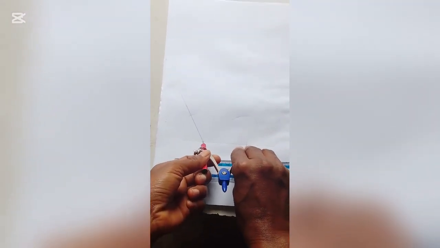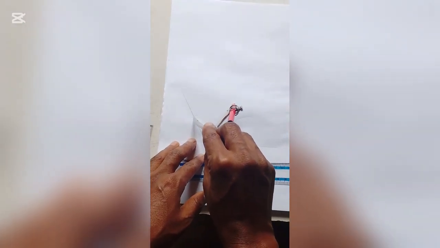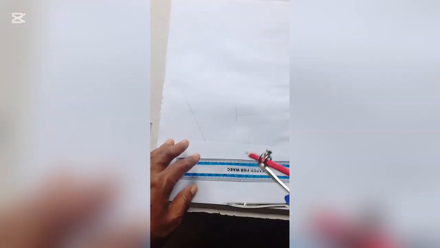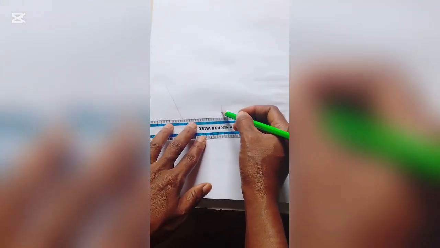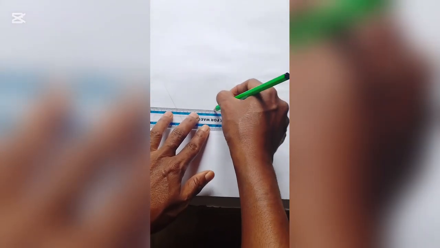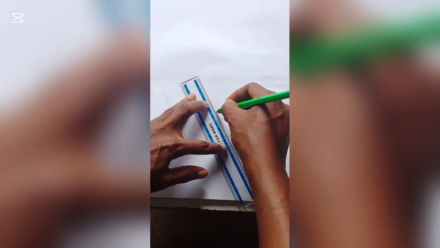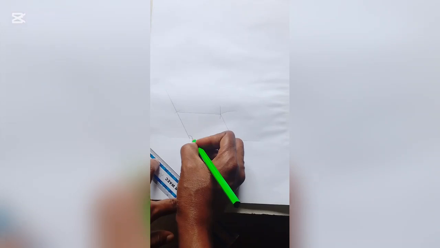Then we take another 6 centimeter and swing the arc, and then we draw a straight line from where the arcs intersect each other and join them together again at the bottom.